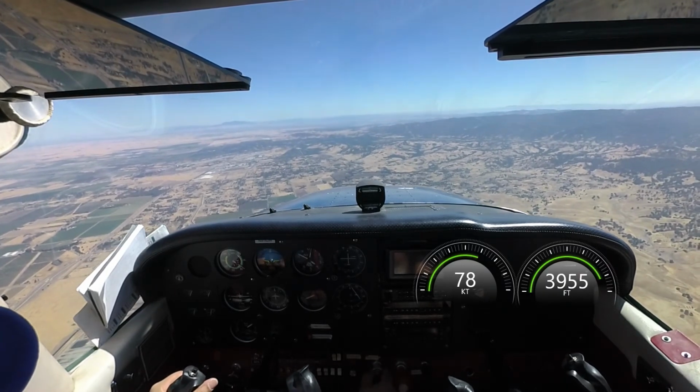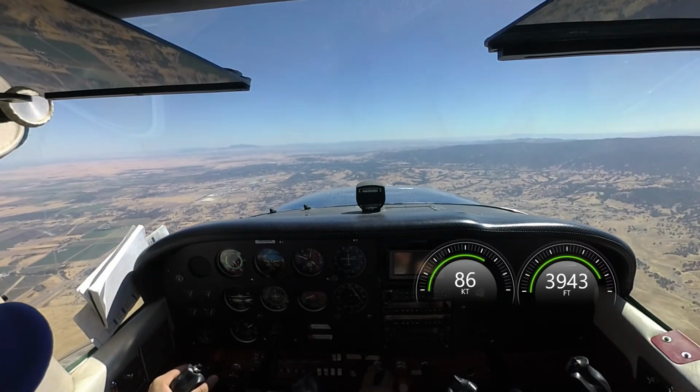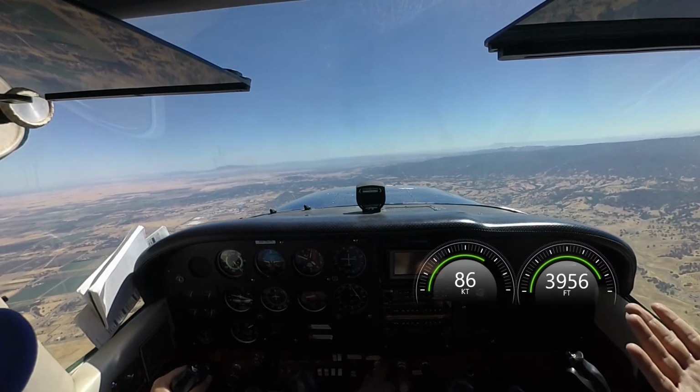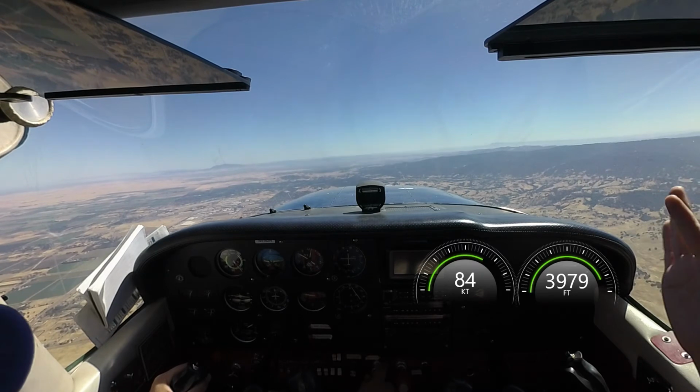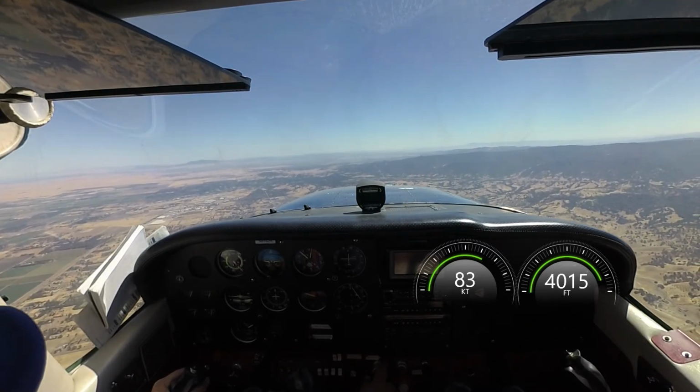And we'll go back into a climb up to 4,000 feet. Yep, so if we're simulating that we're really close to the ground, like a few hundred feet off the ground, we want to climb and get some altitude, regroup, all that kind of stuff.